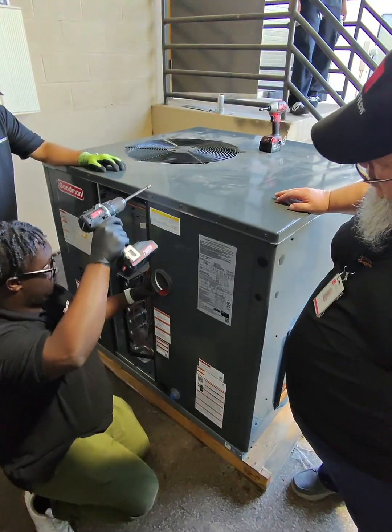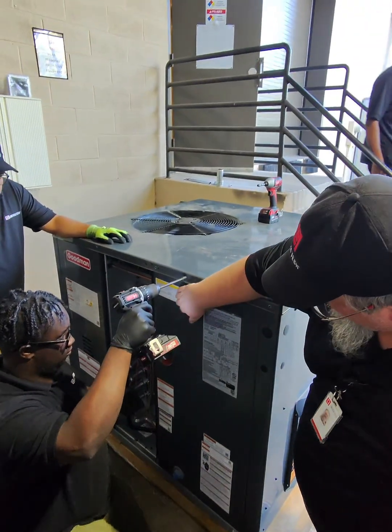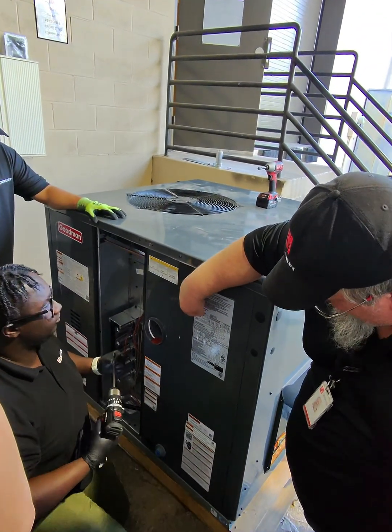PSC. You don't really need to take this panel off. You just take this panel off here. Just the two screws on the bottom, and you should be good.